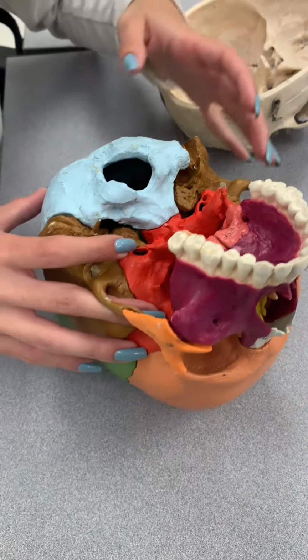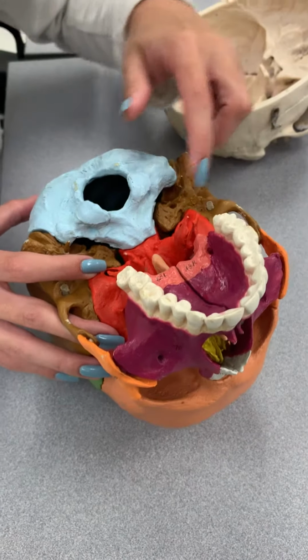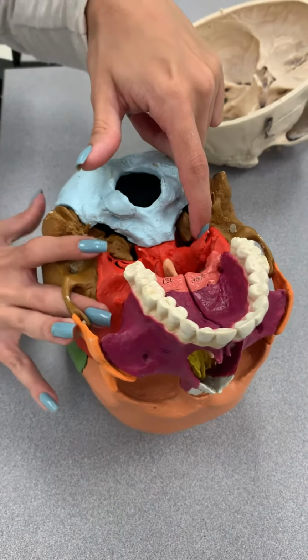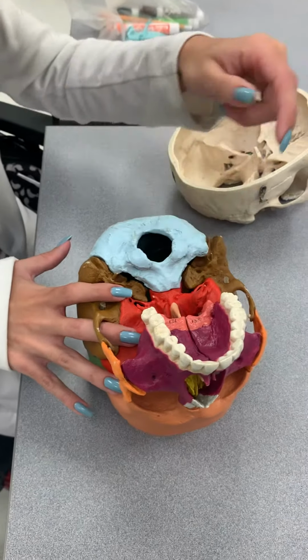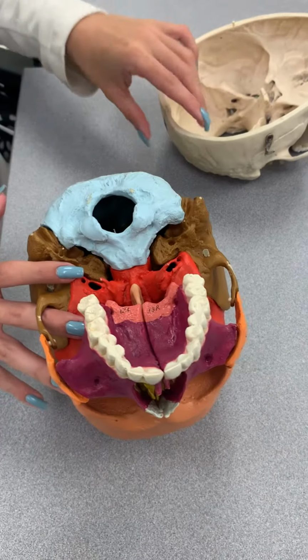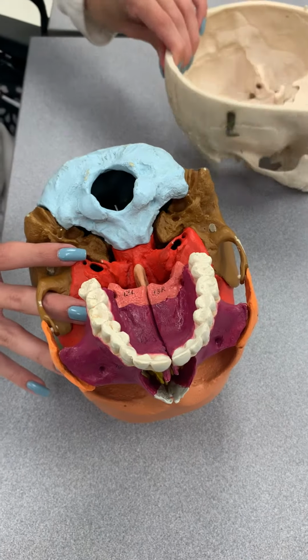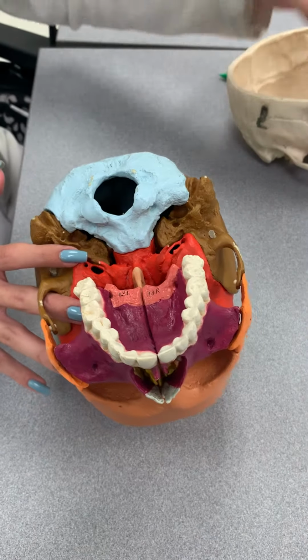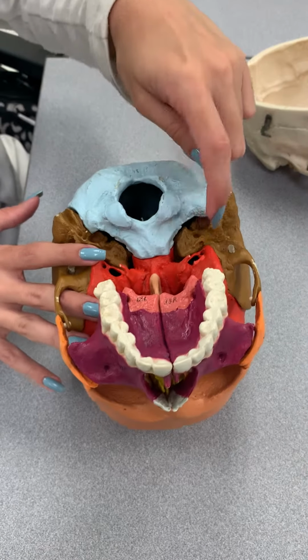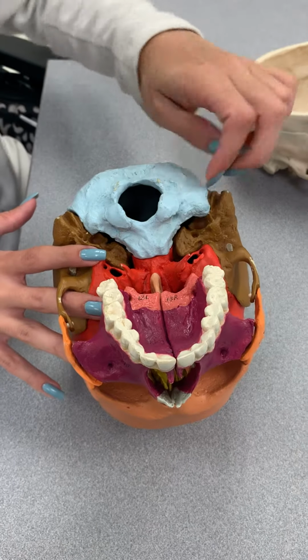And then you have other foramens here. You have the foramen ovale. This one has an oval shape, that's why it's called foramen ovale. And then you have the foramen spinosum. I'm going to show you a few more on the interior view of the skull in a few seconds. But for now, let's just go over this. This is the foramen ovale and the foramen spinosum.